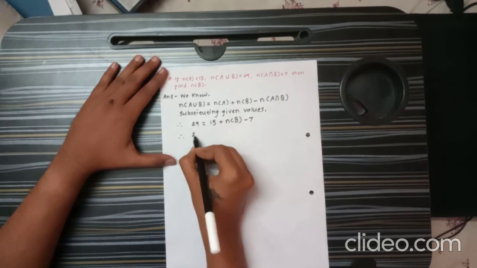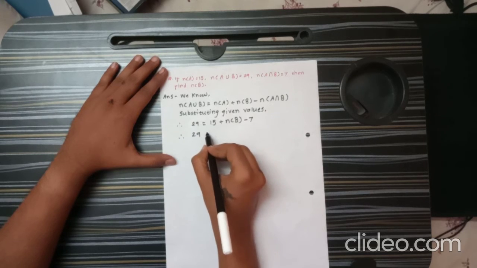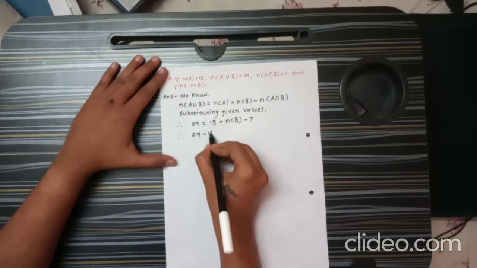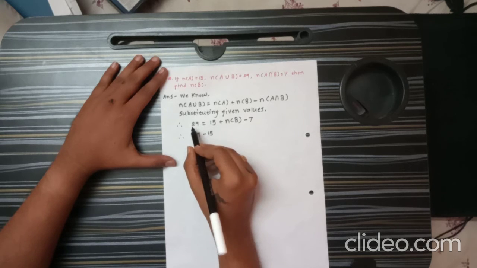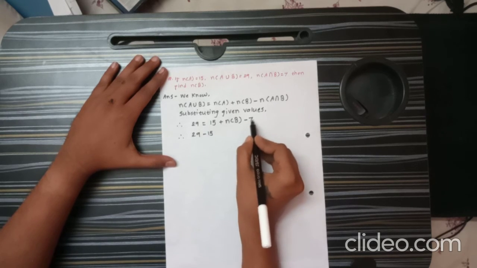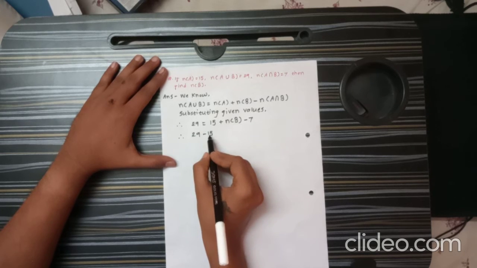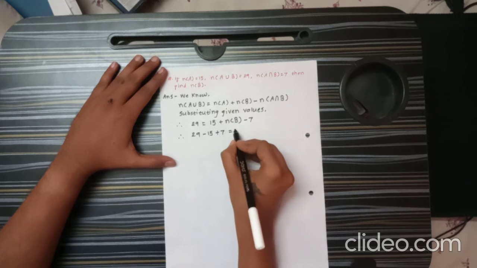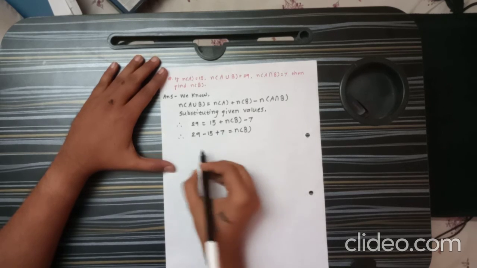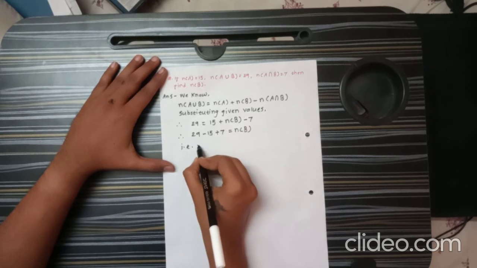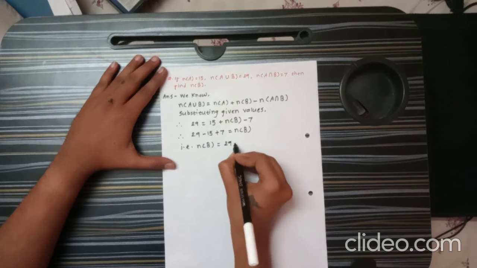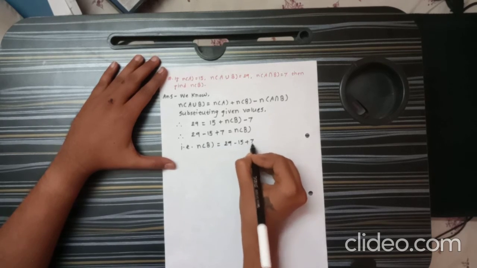Therefore 29, this 15 we are going to take to the left hand side, so it will be subtracted because here it has a plus sign, so after changing its side it will become minus. This 7 is minus on the RHS. After bringing it to the LHS, its sign will change to positive 7 equal to n(B). That is n(B), we are just interchanging the sides, equal to 29 minus 15 plus 7.